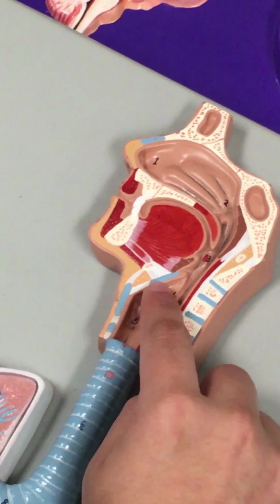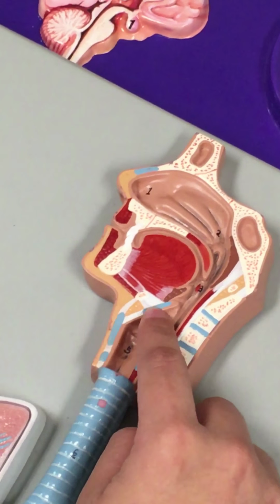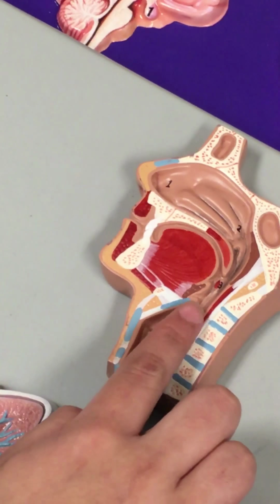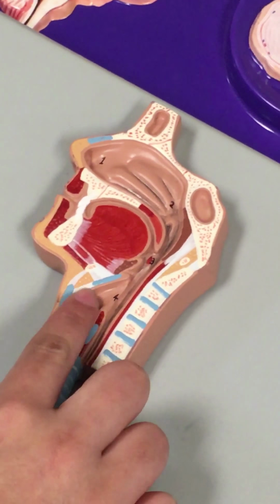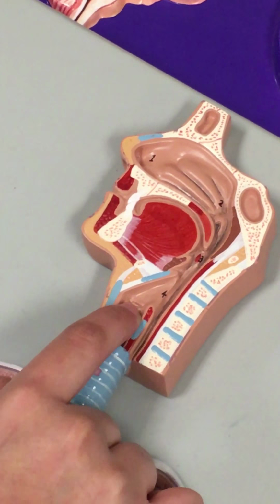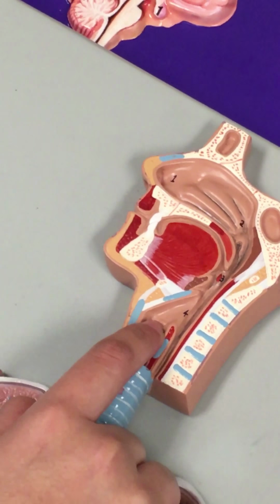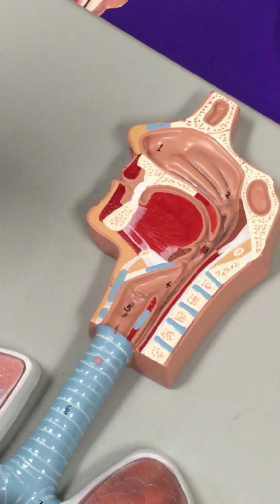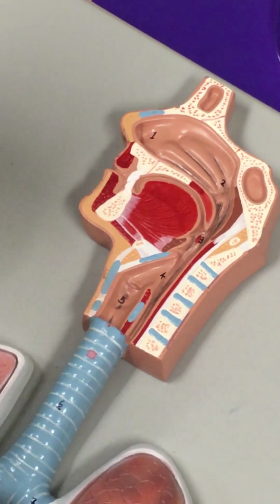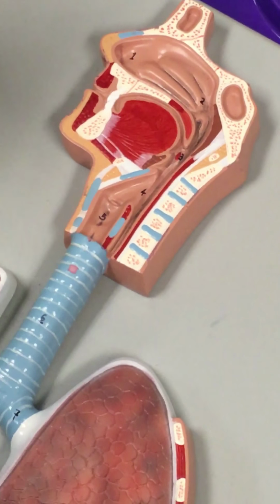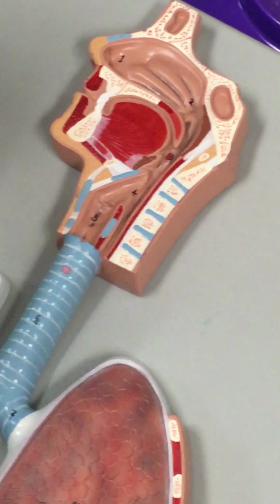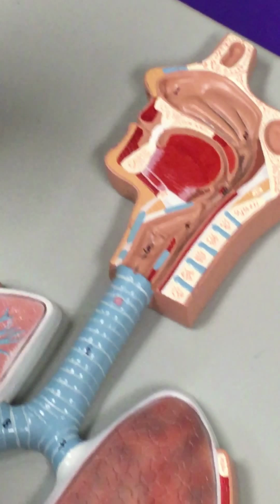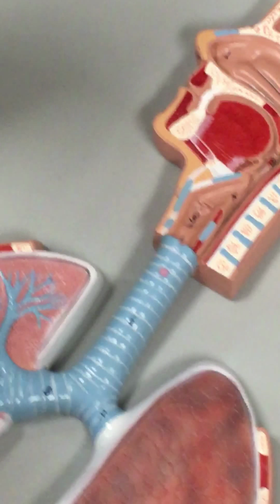Here, I'm pretty sure they depict it as the epiglottis. The space right here is the glottis, and then right here we have the vocal folds. If I were to have that other model, we would have a hole going through the vocal folds, and that hole is the rima glottis. The rima glottis? Is there one? There's one up there.